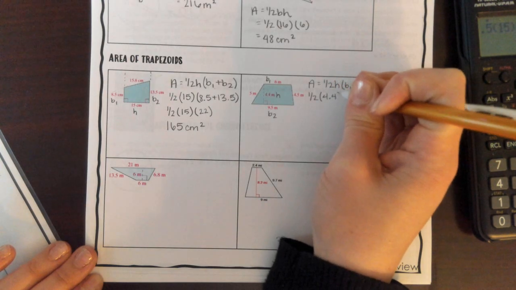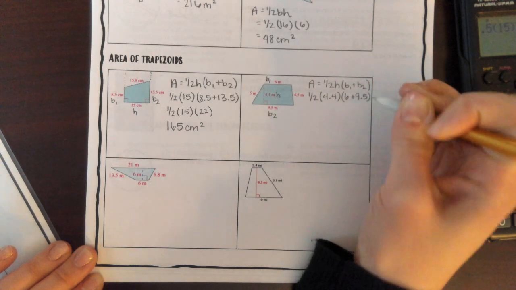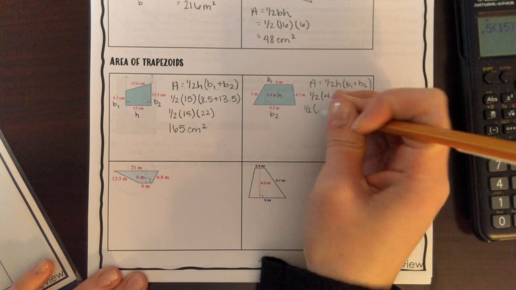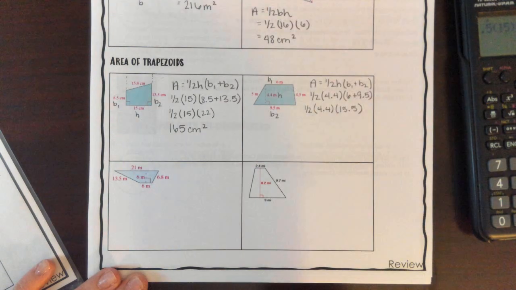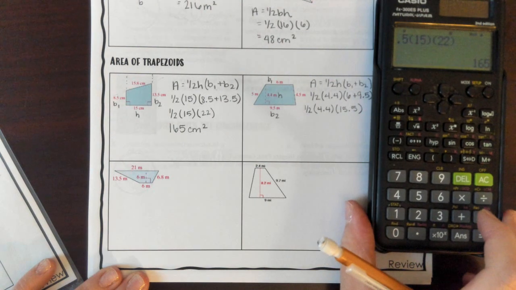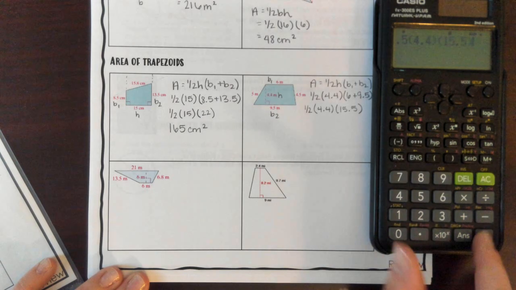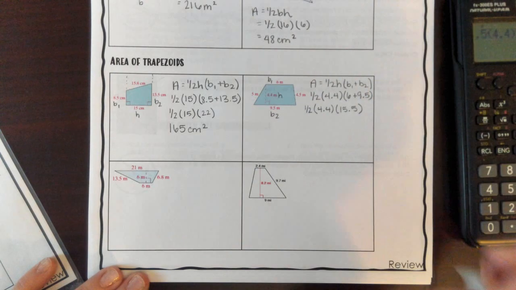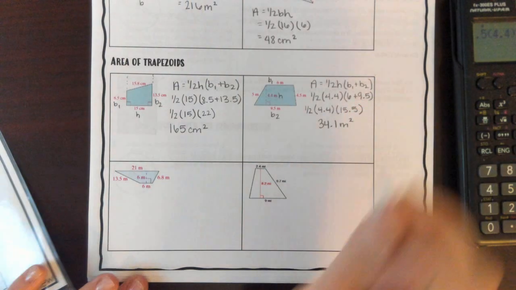So now we're just plugging it in and typing it in the calculator. Now I know 6 plus 9.5 is 15.5, so I'm going to have 1/2 times 4.4 times 15.5. And we're going to get 34.1. So once you add your label, it's going to be 34.1 meters squared.